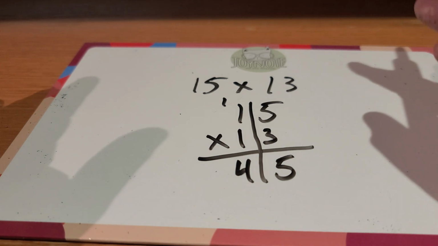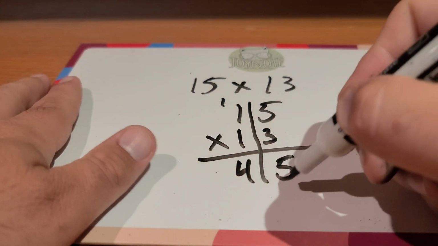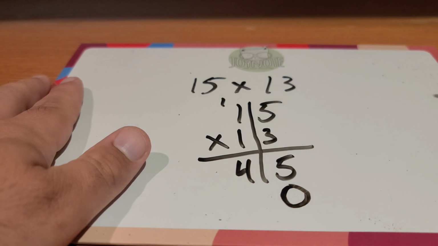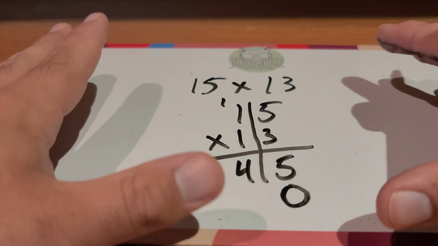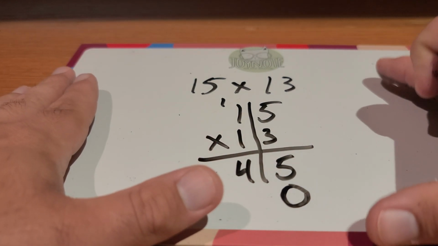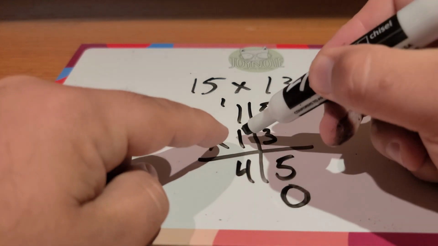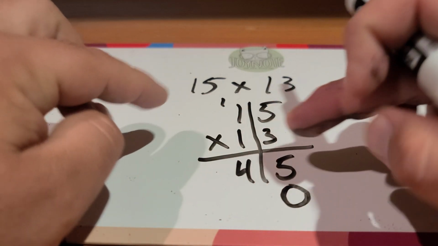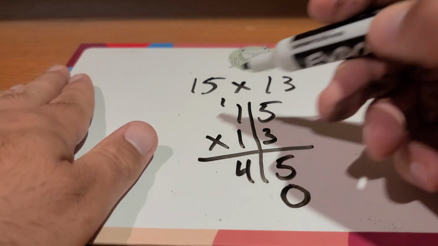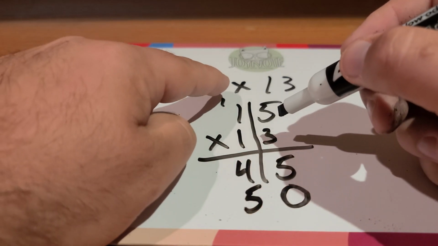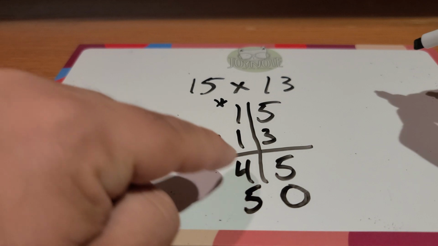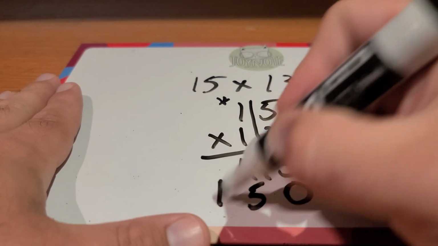So for us to show that we moved to the tens place, we have to add a 0. So that tells us, okay, I move now to the tens place. I'm not working with ones. So now you just keep multiplying like normal. 1 times 5 is 5. We've already used this. We don't need this anymore. 1 times 1 is 1.